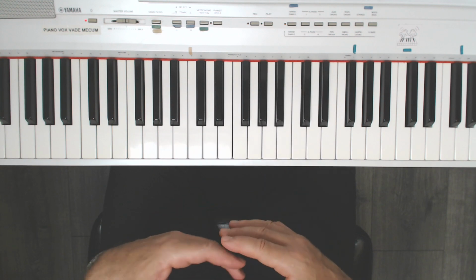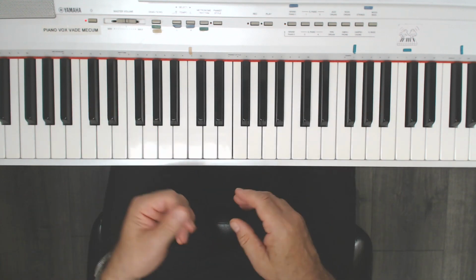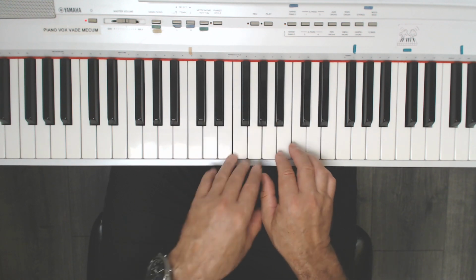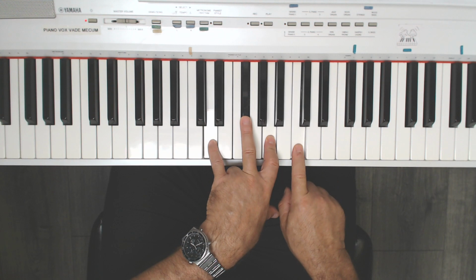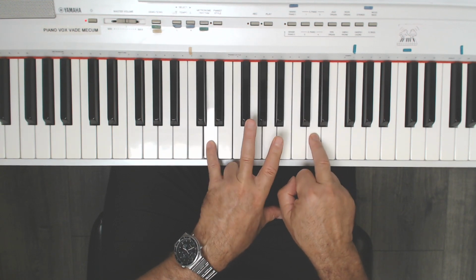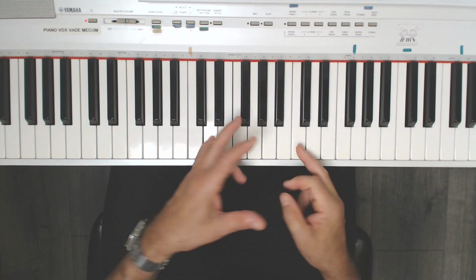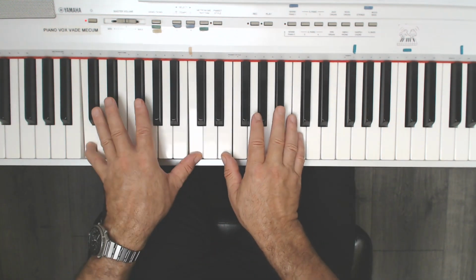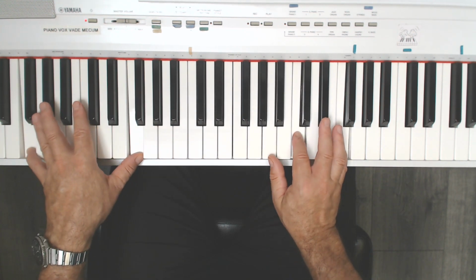Of course, the trick works on all the keys. For example, on D: root, 5th, 7, major 7. You see, a semitone below the root is the D major 7, and below that the D7. Okay, so let's start, and then we start to sing All of Me.